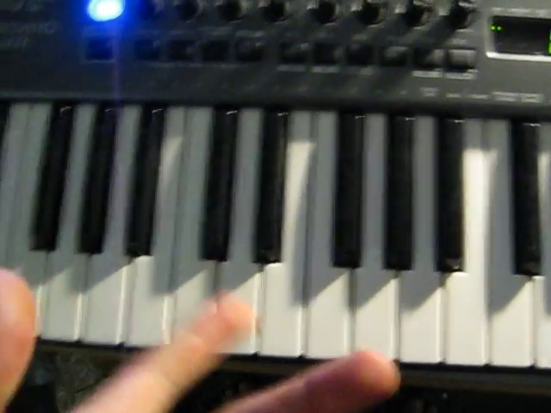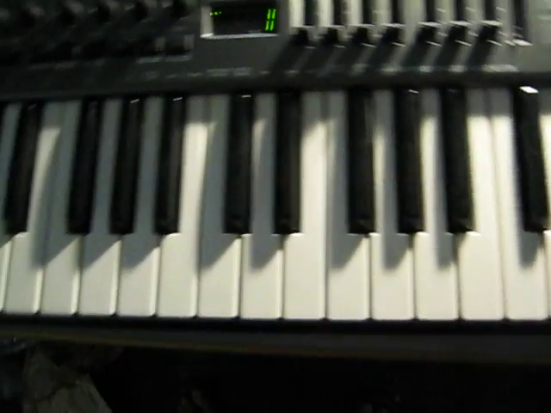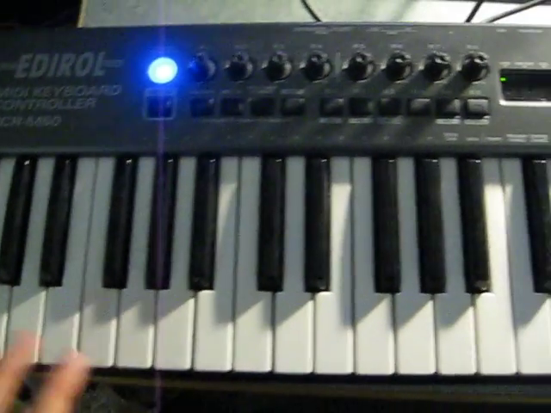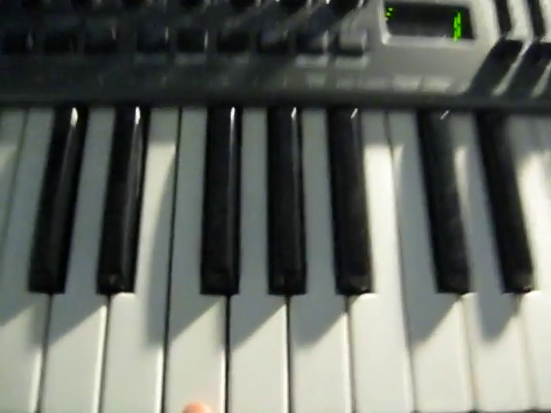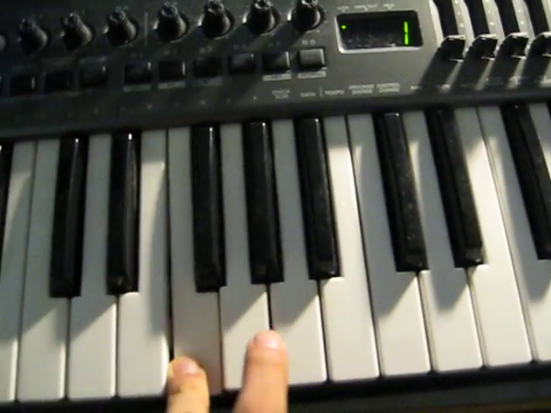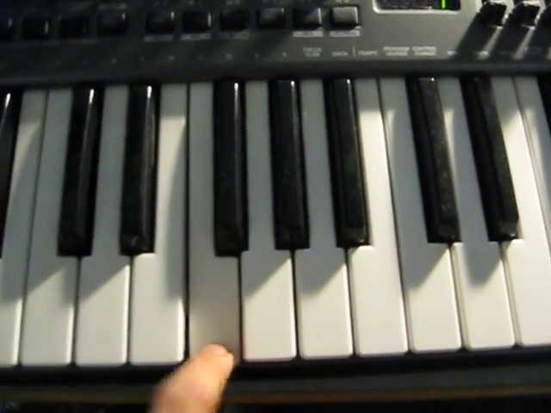I'm going to demonstrate a few of the functions of the Midi keyboard that I'll be using to interact with the software synthesizer. First, you have the keys. These keys are velocity sensitive, so you can hit them a little harder and you get a louder sound, or you hit them a little softer. Harder, softer.